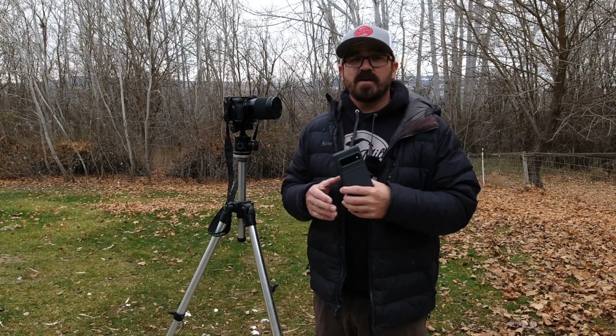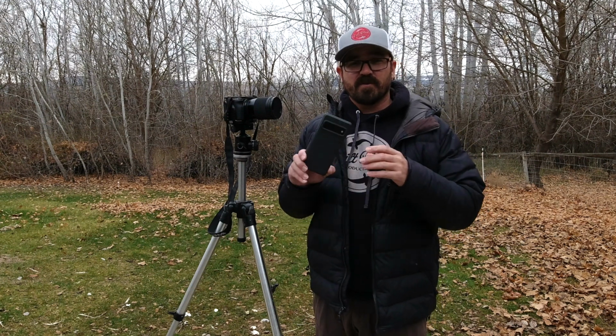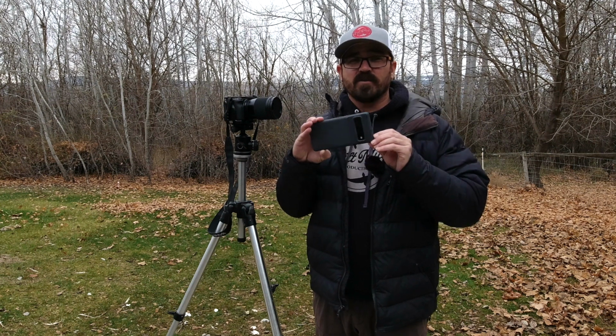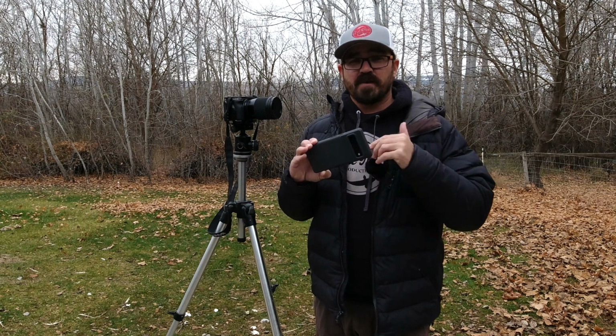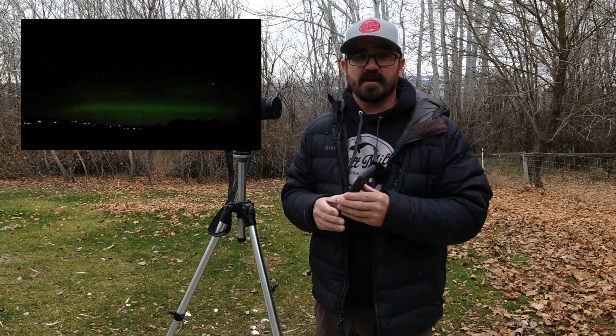In fact, when the northern lights are faint, I'll sometimes use my phone and just turn on the camera and look around, and the glow will show up better in here than it will in my eyes at times.